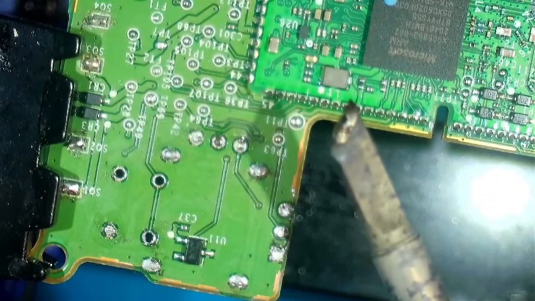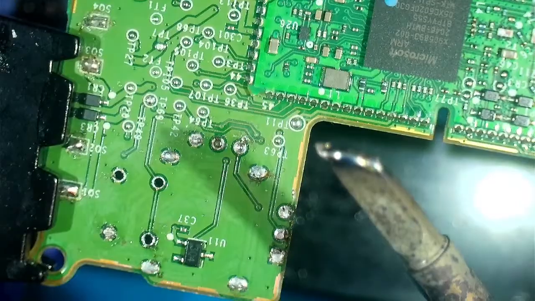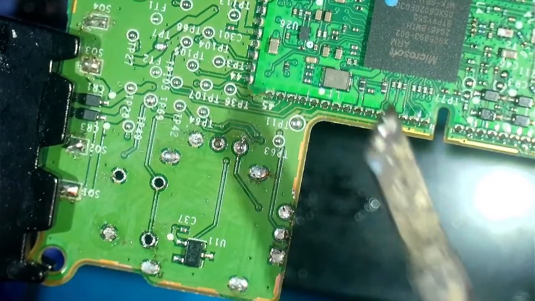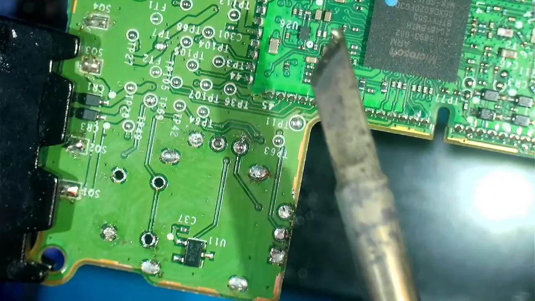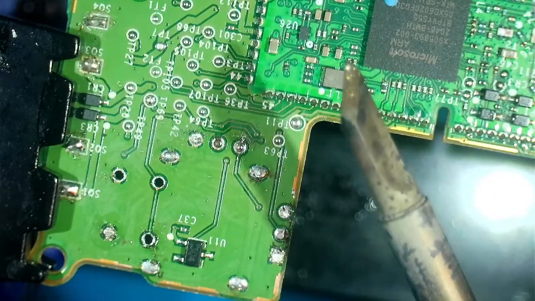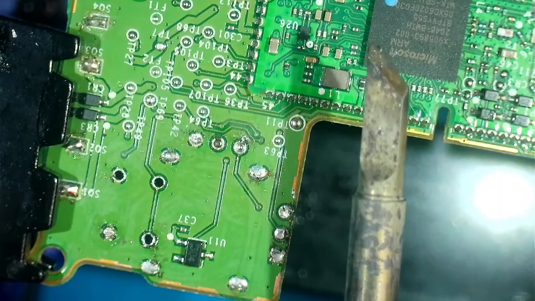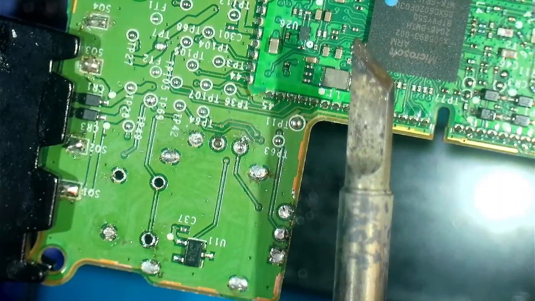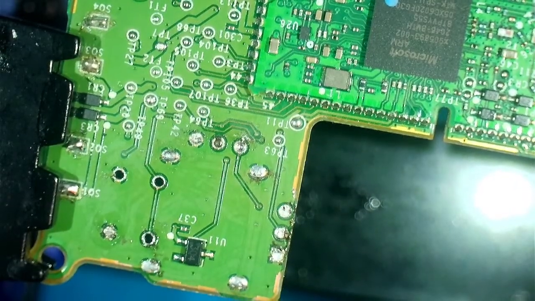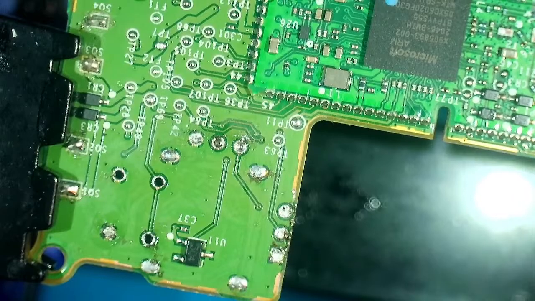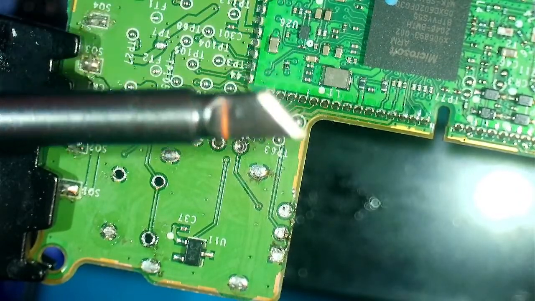I don't know if you can see there. Flux is burning a bit on there though. If I give that a quick wipe and then show you. Do you think that is okay, or I do have another one I could switch to? I think it's exactly the same. This one here that I've never used.